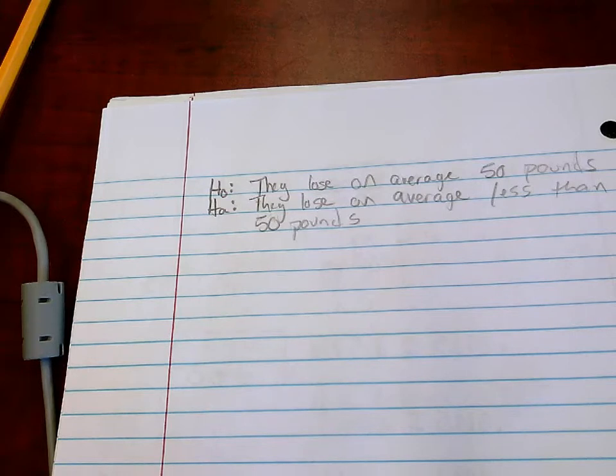Okay, so the type 1 error is if you reject the null when you're not supposed to. What that means is that we are rejecting the fact that they lose on average 50 pounds.